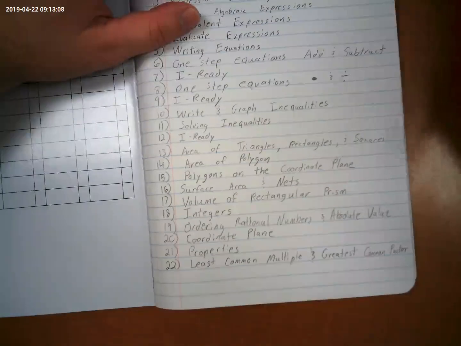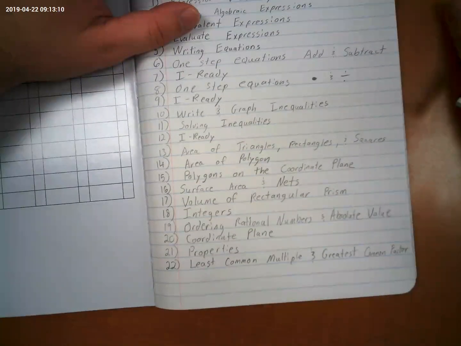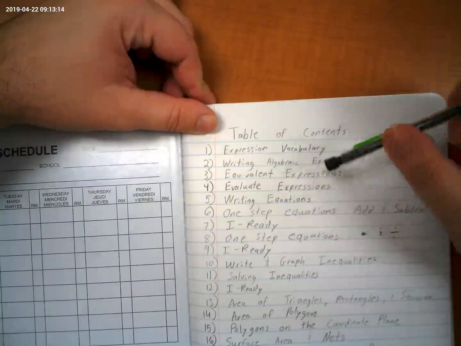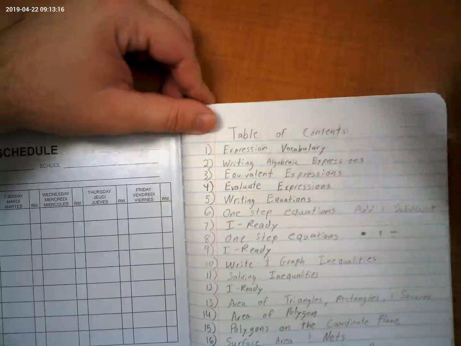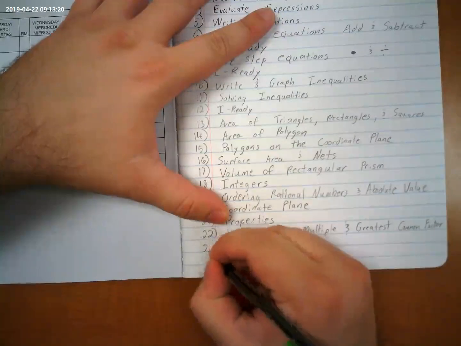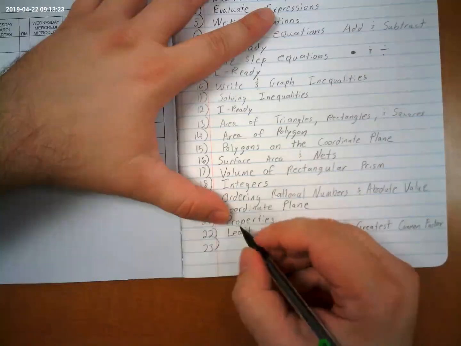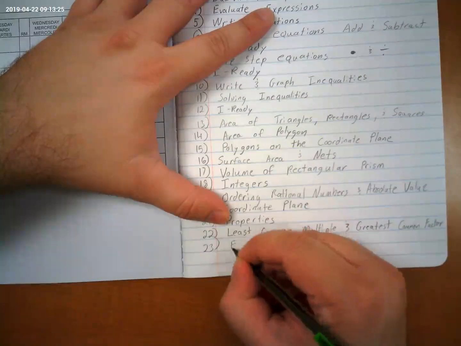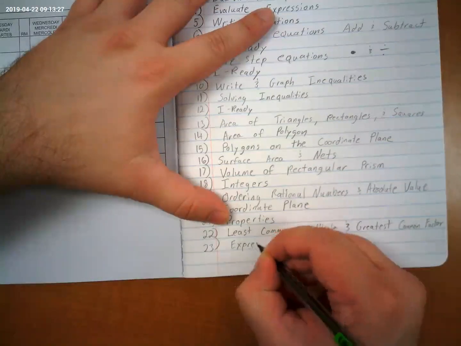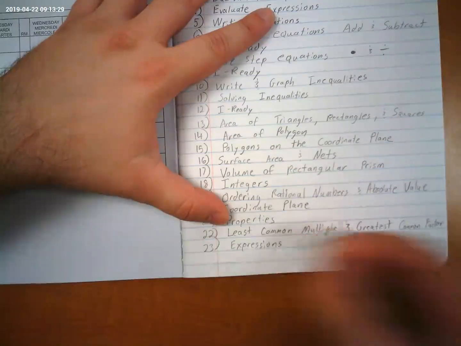Alright, today we're going to be doing expressions. This is something we've already done on pages 2 and 3 really. But I want to go ahead and do a quick review. So it says 23. I'm just going to write expressions. And we're going to go to 23. Answer these questions.